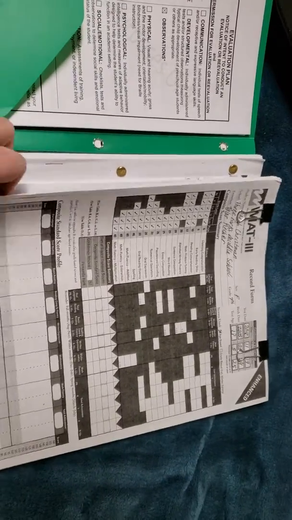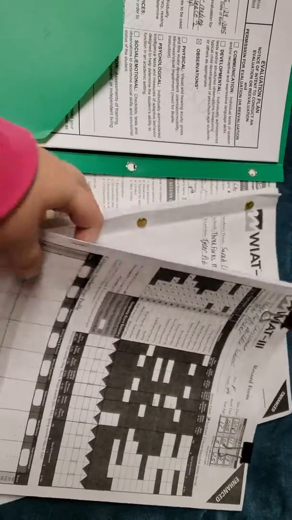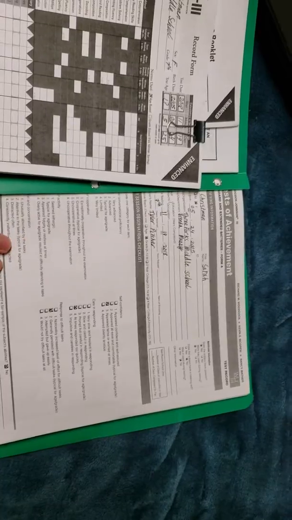And here's my result form for the practice one that I did, and her response booklet, so I can look back at these and think, okay, I did this right, did this wrong, and improve that for the next time that I do that examination. And this is the Woodcock one. This is my record of keeping the scores of where she scored, and this is her test booklet.